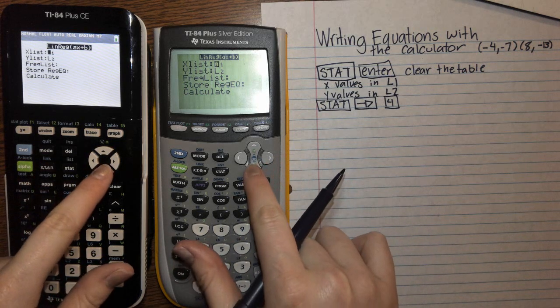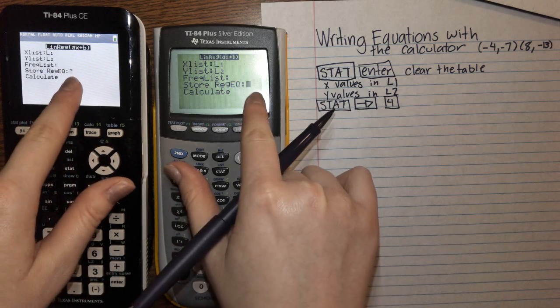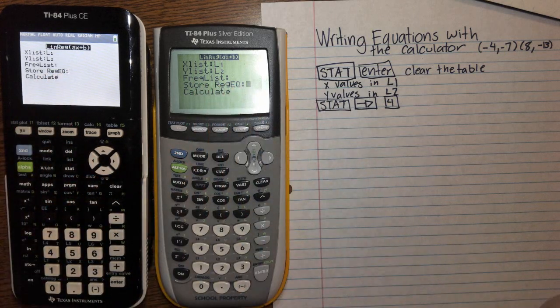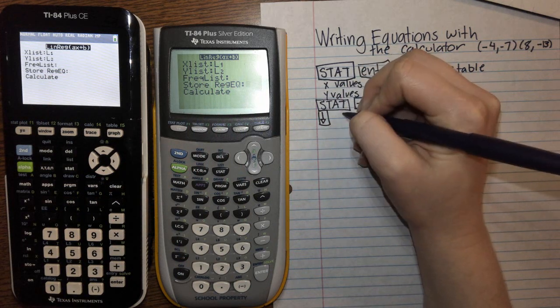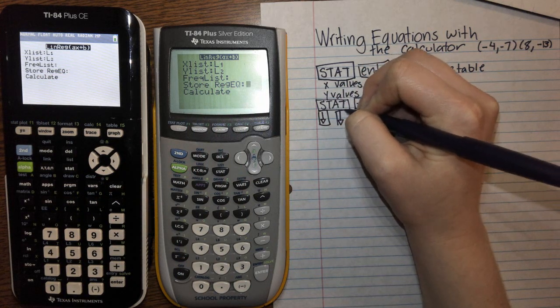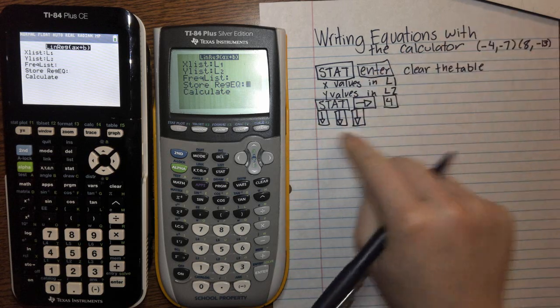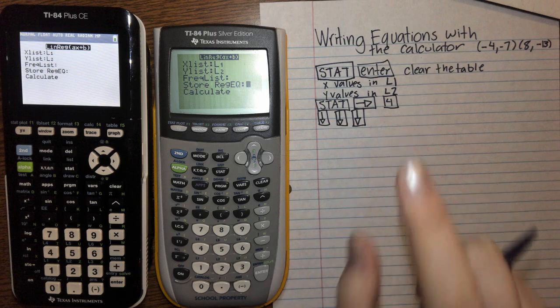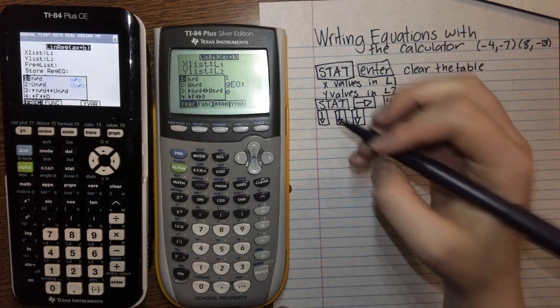Okay, so we're going to arrow down 3 times, 1, 2, 3, so where it says Store Reg EQ. I'm literally writing every single button that we press. Arrow down 3 times.